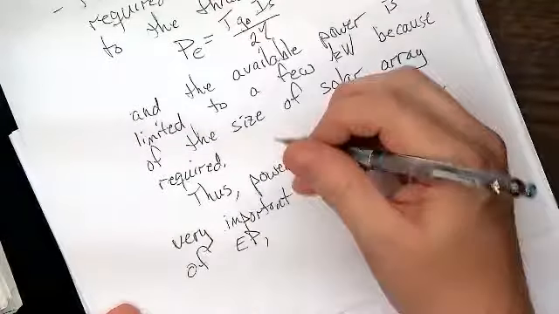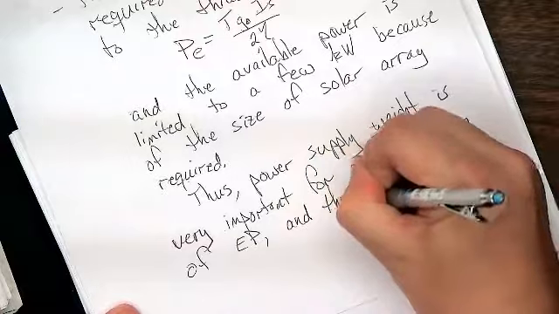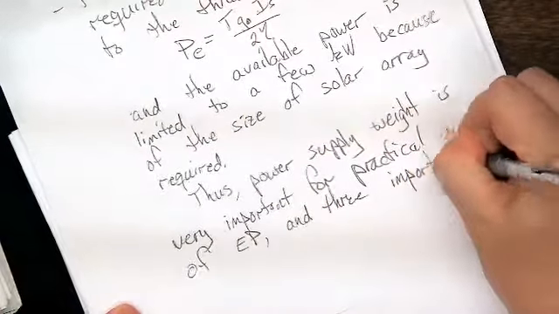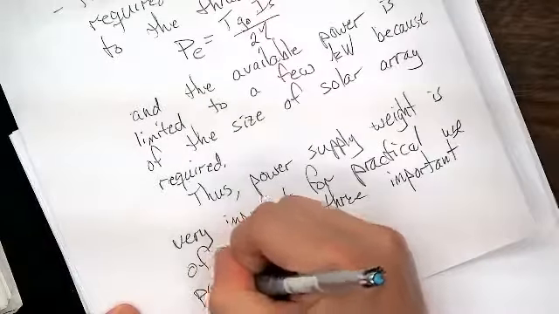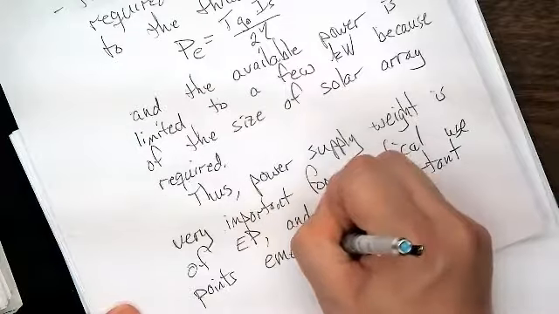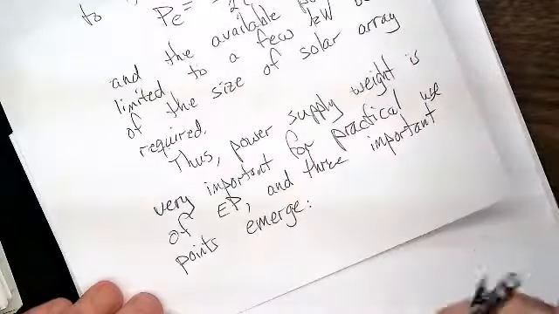And 3 important points emerge. Okay, the first one.